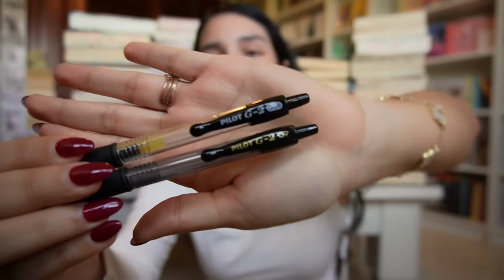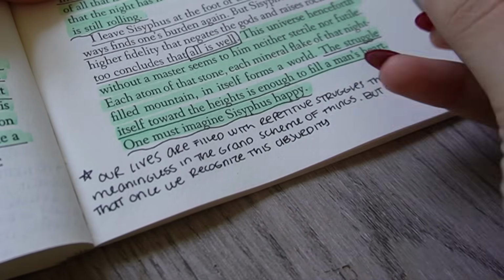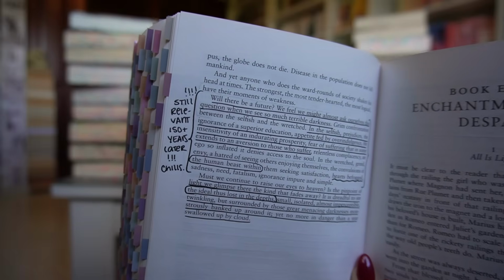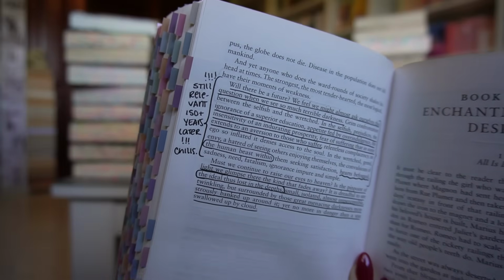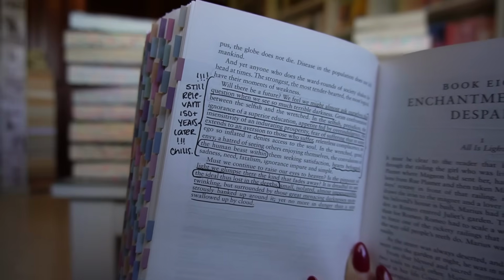These are the Pilot G2 pens. My favorite one is actually the 0.5, but the last time that I restocked, they didn't have it. So I went for an even tinier point, which was the 0.38, and this is stunning. It is so thin. It is perfect for the books that have particularly small margins, and the 0.7 is a bit chunkier. I could show you an example. This is how the 0.7 pen writes. It's still really amazing. It's perfect. It's just a tiny bit chunkier than the 0.38.